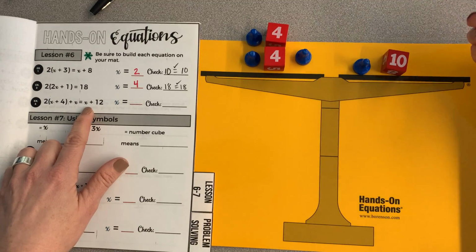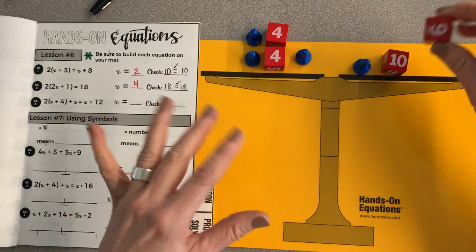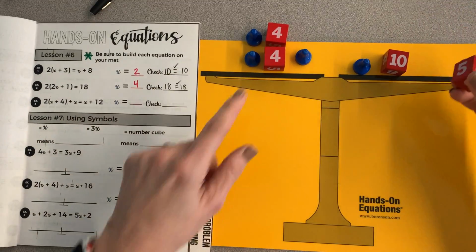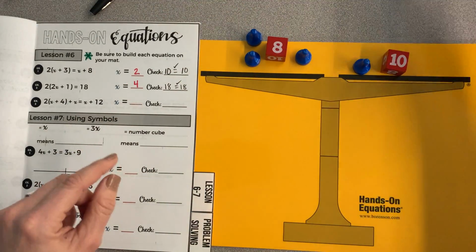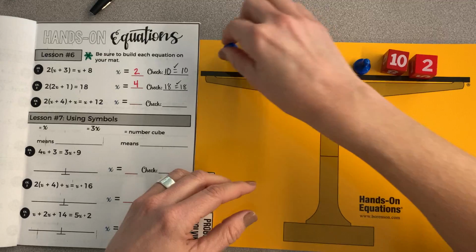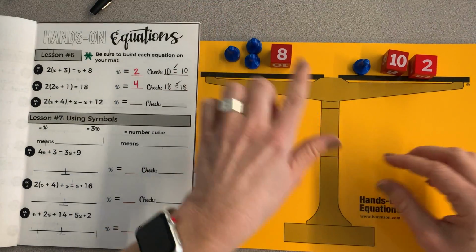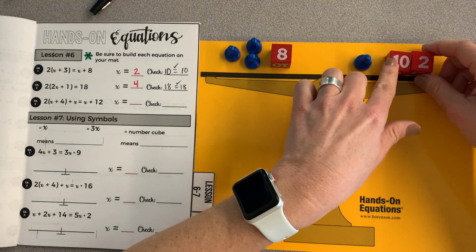Ooh, and it looks like I don't have a 2. So I'm going to have to do some rearranging to figure out. So I know 4 and 4 is 8. So I'm going to swap this out. And then I'm going to use one of these from the 2. So now I have it. So I have 3x plus 8 is equal to x plus 12.